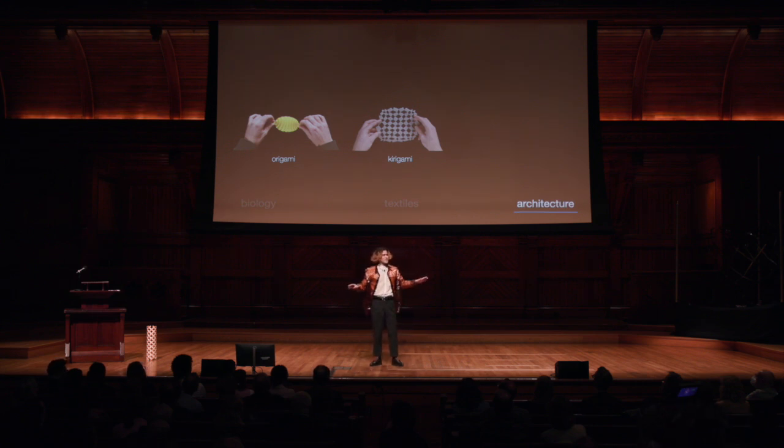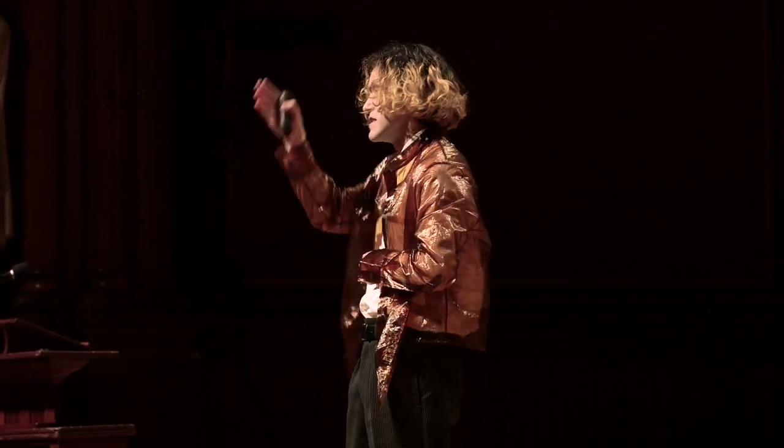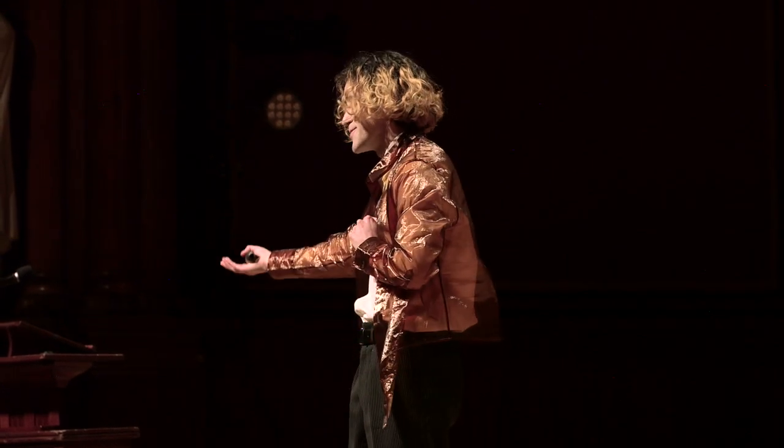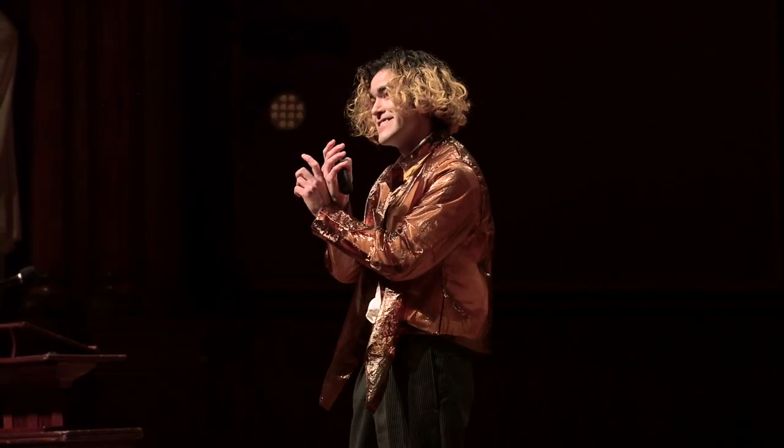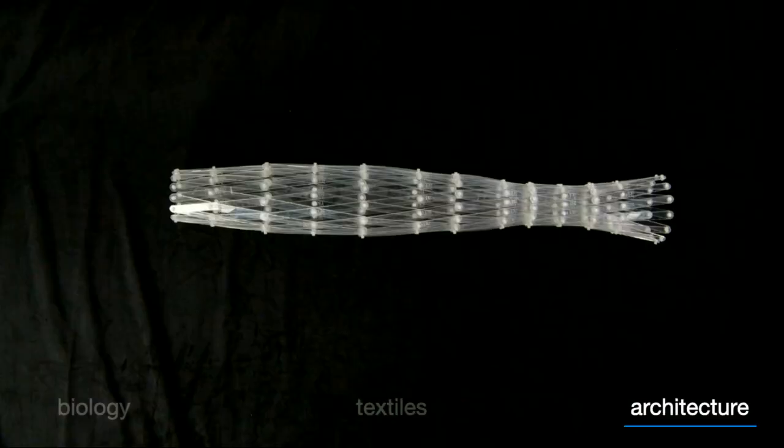So let me summarize what I just said. I start with a sheet, I add folds, origami. I start with a sheet, I add cuts, kirigami. Question, I start with a sheet, I add scissors. This is a form of art I call amigami. Let me show you a video.